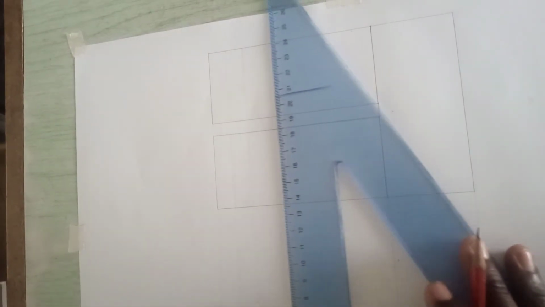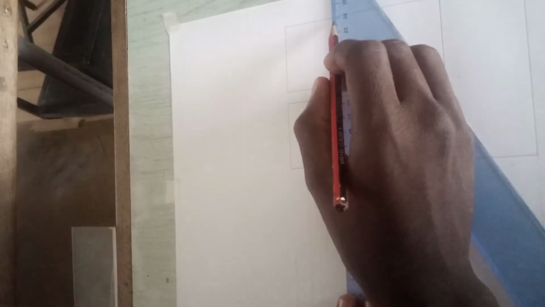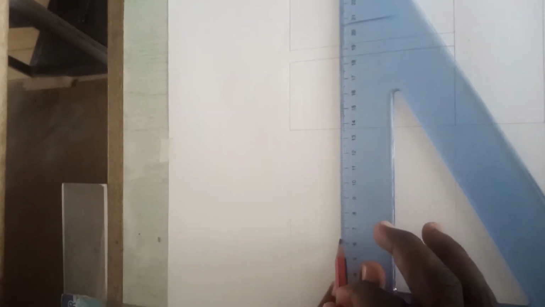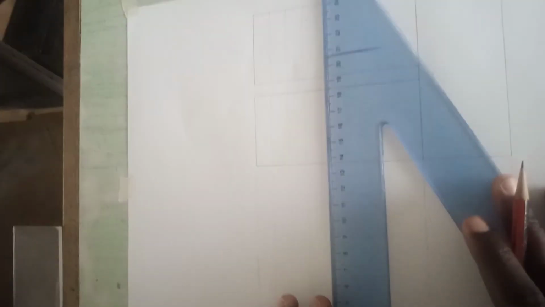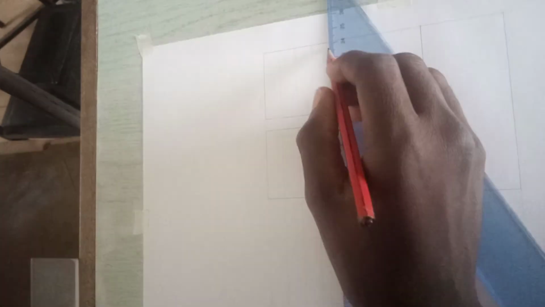For our second thread, third thread, remember to extend those lines down because we are going to use them while we are drawing our cross section.